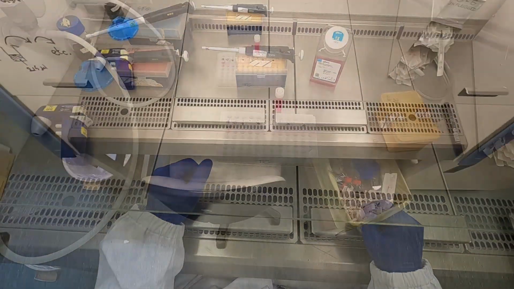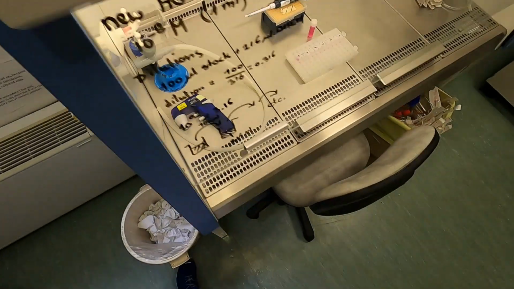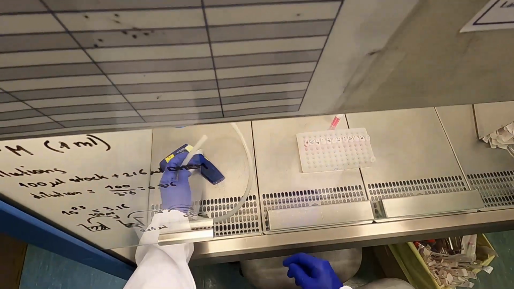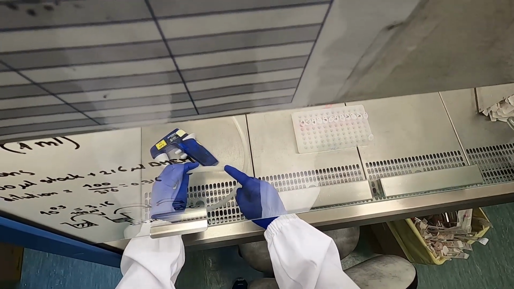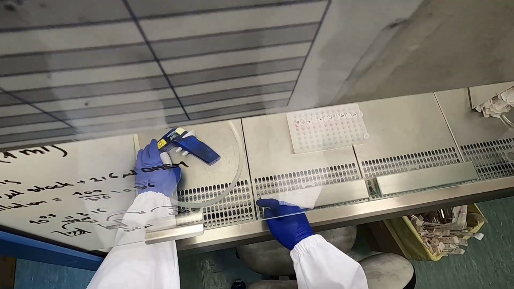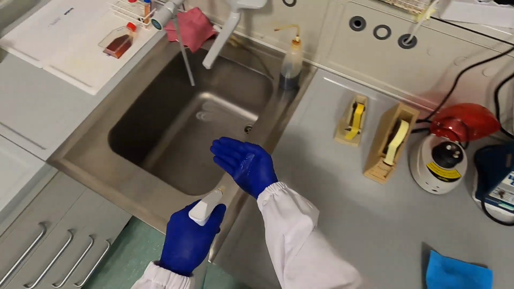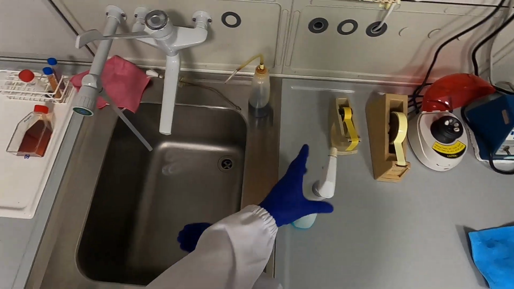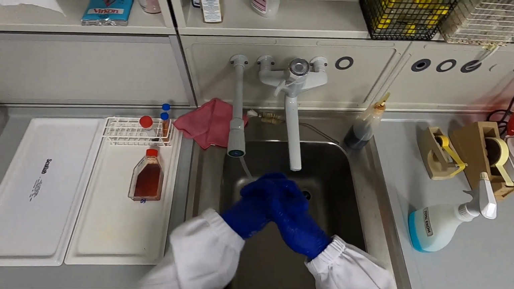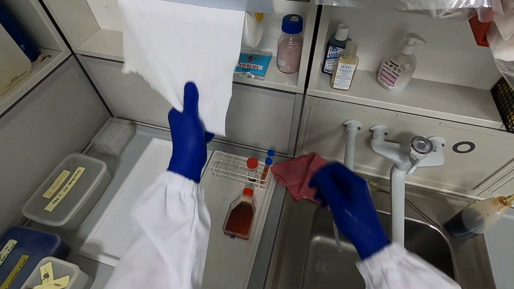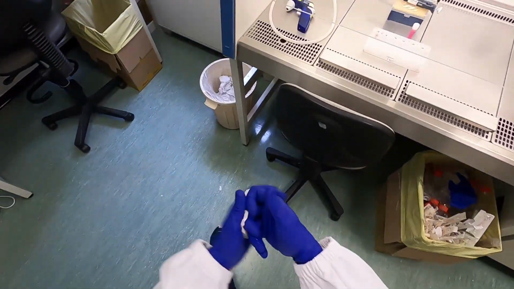Okay, we're going to replace the medium that's on the cell, so we have to switch on the vacuum and of course check as well, just for fun. That works. Okay, go and get the cells. You can indeed put a little bit more ethanol on your gloves, just have it extra clean. And let's go to the incubator to retrieve the plate.